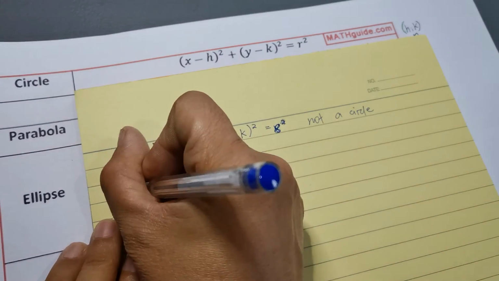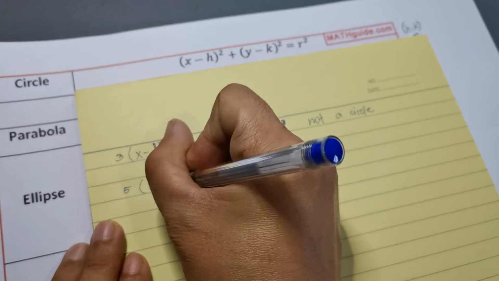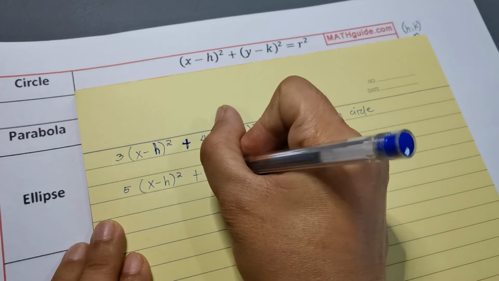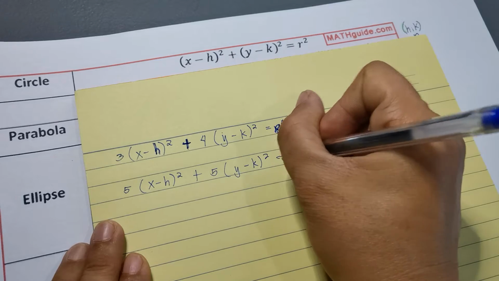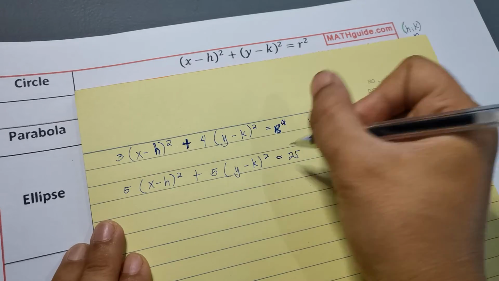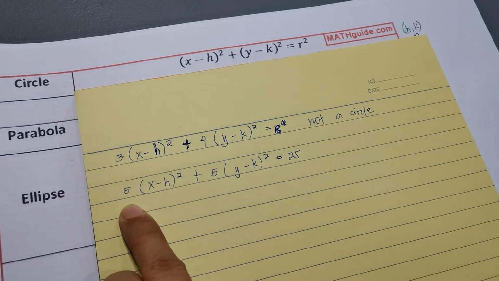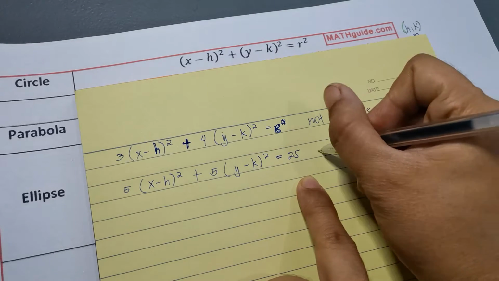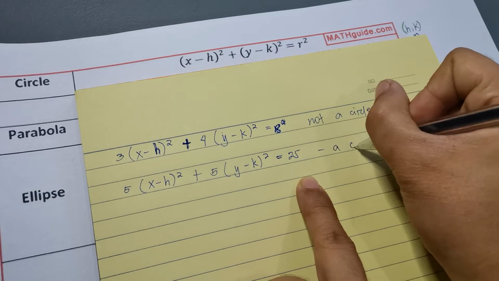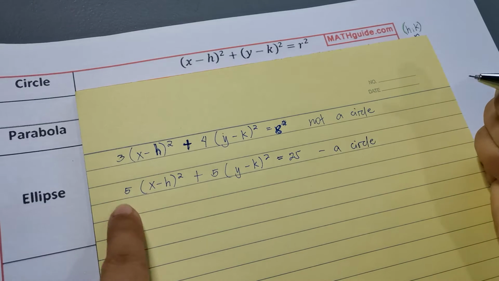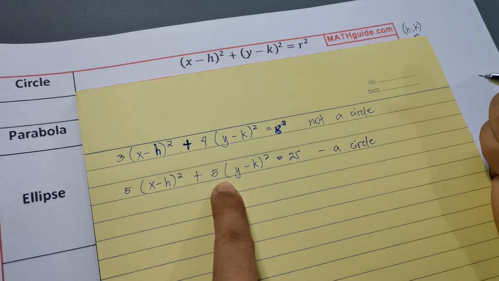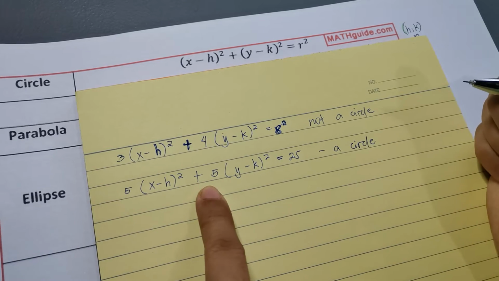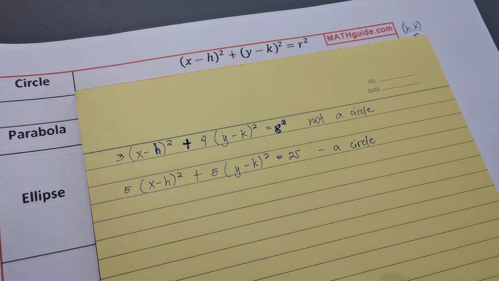Like if we have 5 times x minus h quantity squared plus 5 times y minus k quantity squared equals 25. Okay, this time we have a circle. So this is a circle. Why? Because we have coefficients of the same value. Okay? Bakit ganun, ma'am? How come that we can have coefficients with the same value?